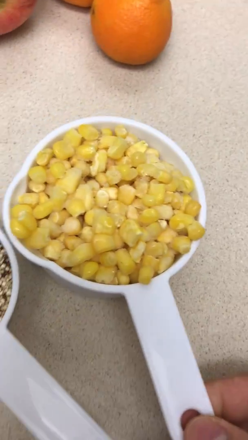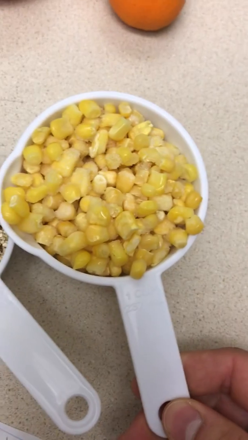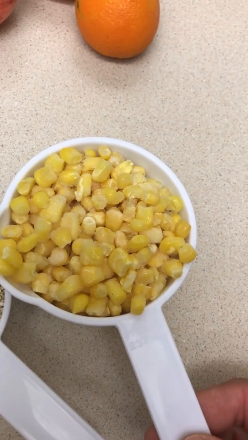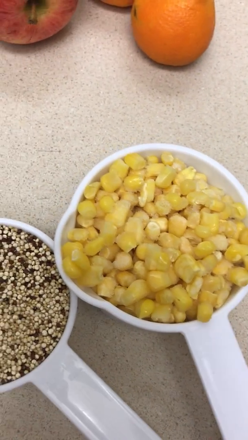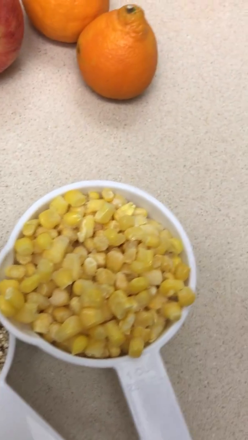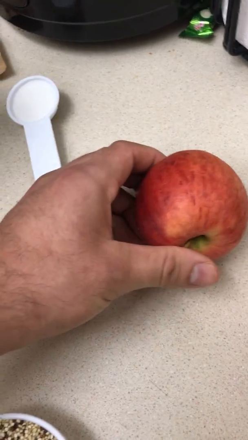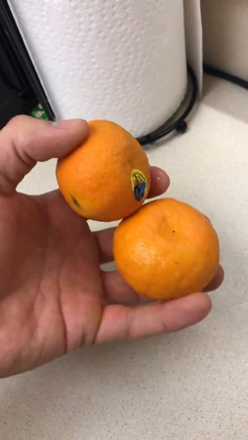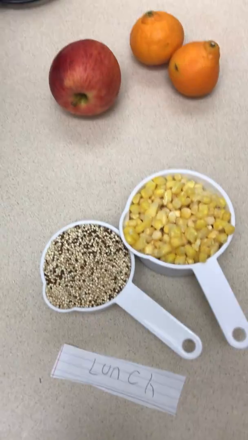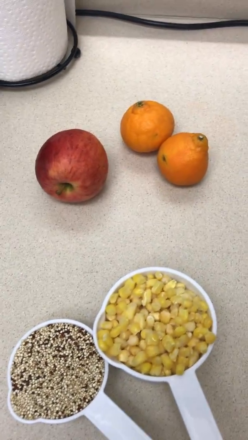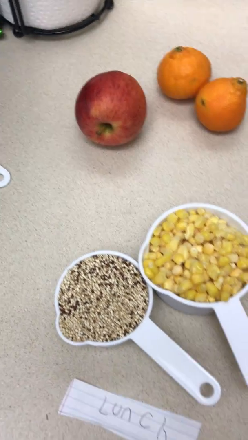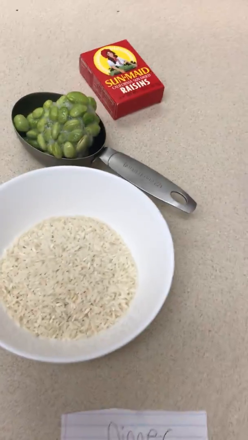And then this corn right here is 1 cup of corn. And this will become about 28 carbohydrates, which rounds to 30, and it's 2 servings. And then this small apple is about 18 carbohydrates, so that's 1 serving. And then these 2 clementines come out to be 15. So that adds up to 8 servings of carbohydrates. And because he is a bigger male and has 3,000 calories, that's why there are so many servings. And then we're going to go along to dinner.